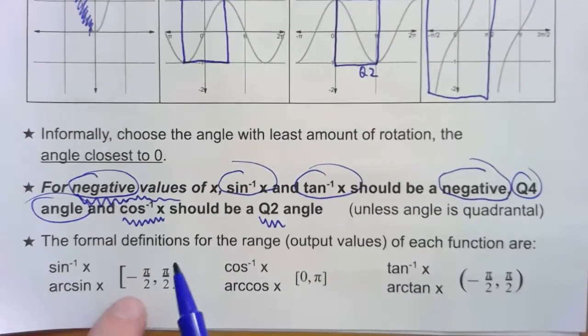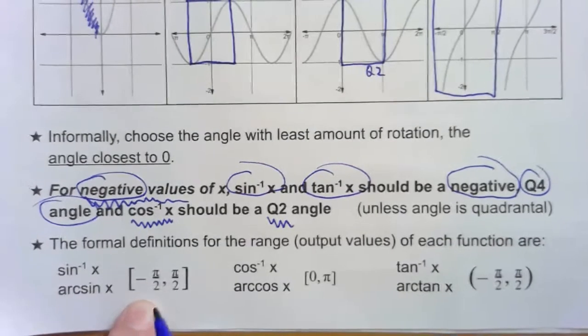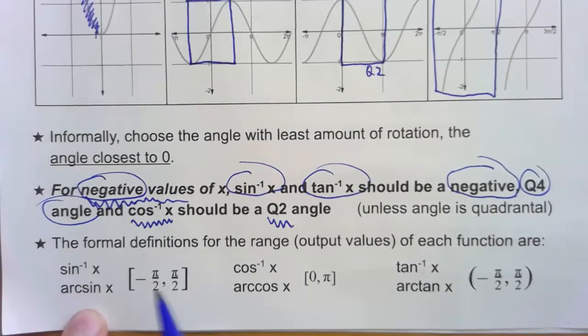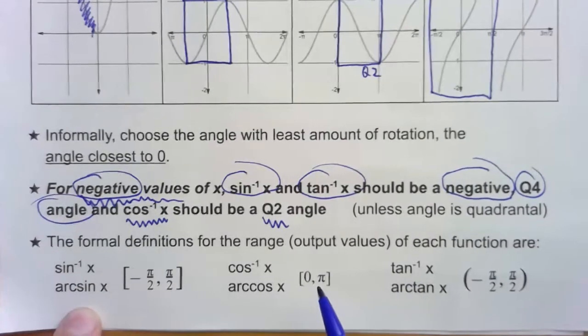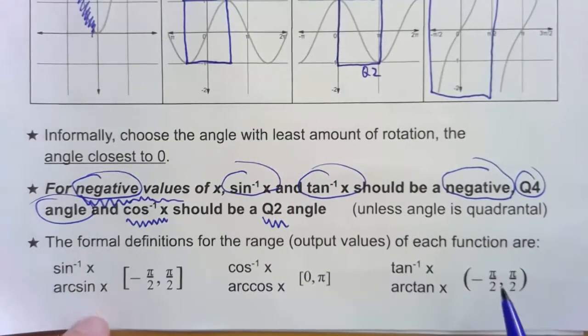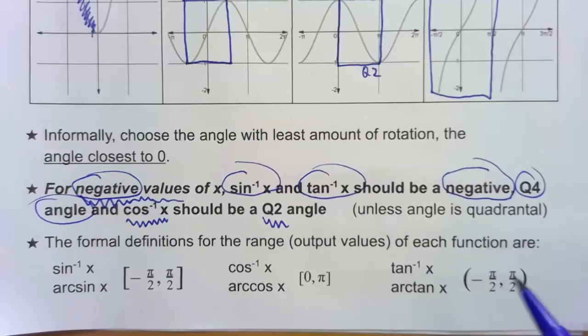Okay? You could also look at these formal definitions here. Right? So inverse sine has to always be between negative pi over 2 and pi over 2. Inverse cosine between 0 and pi. Inverse tangent also between negative pi over 2 and pi over 2. We've got the parentheses here because tangent is undefined at those endpoints, at those pi over 2 places.